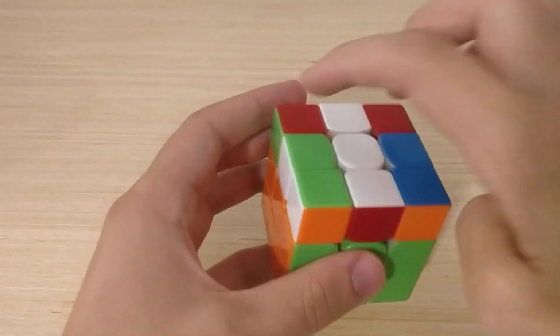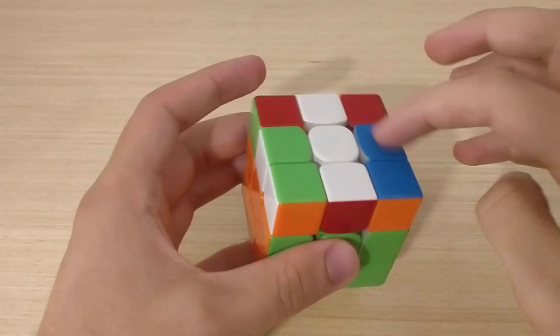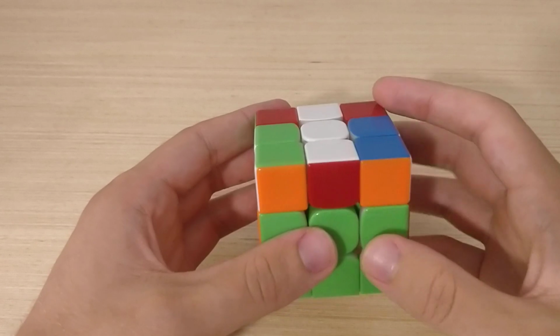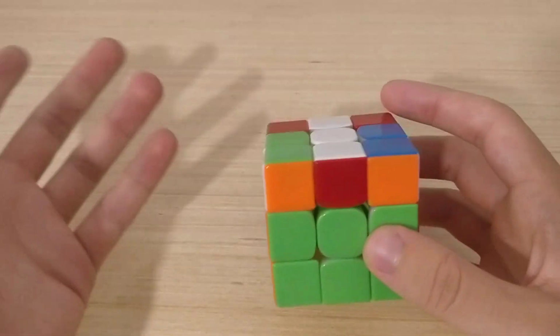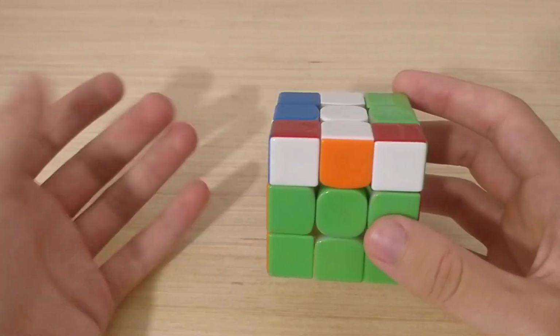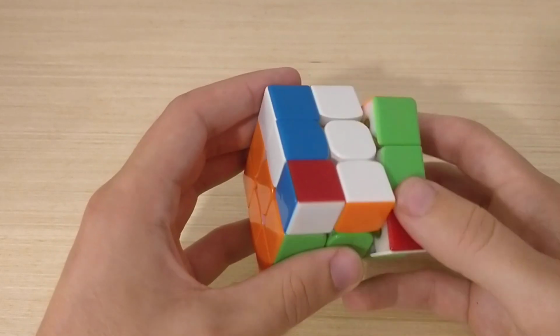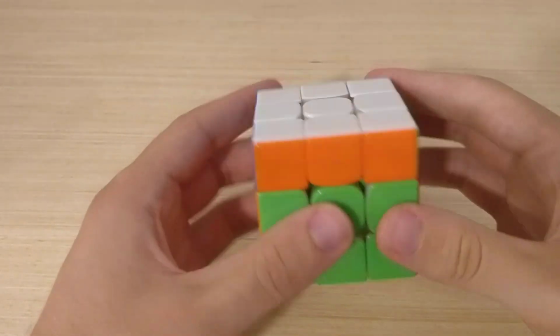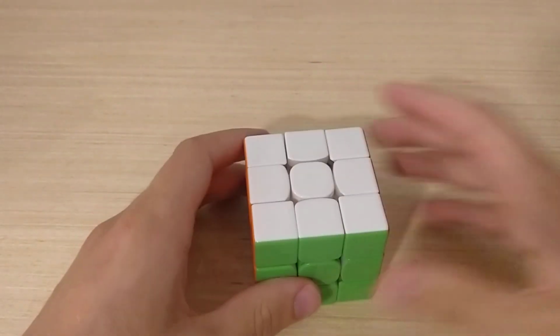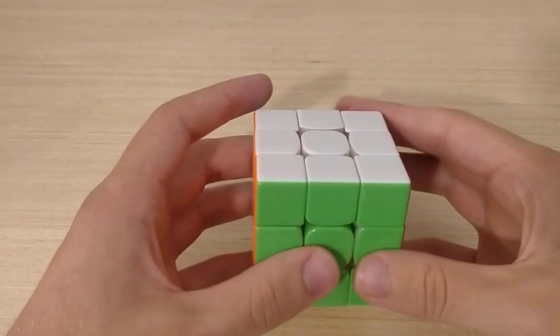Okay, so here, these match, these are opposite, and I've got these two blocks, which means that, I mean, you can see it as OLCP with a PLL skip, or one class layer. I kind of just see it as a one class layer, but yeah, that alg and yeah, PLL skip. 39.